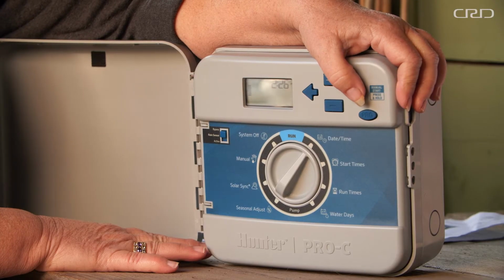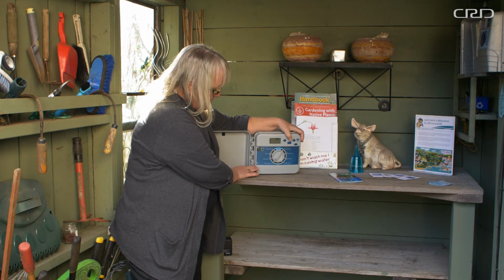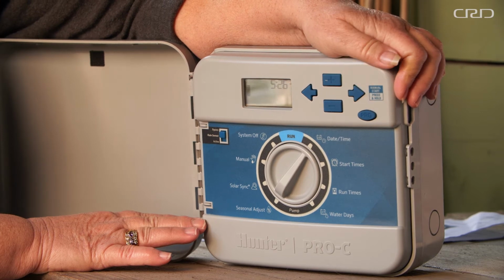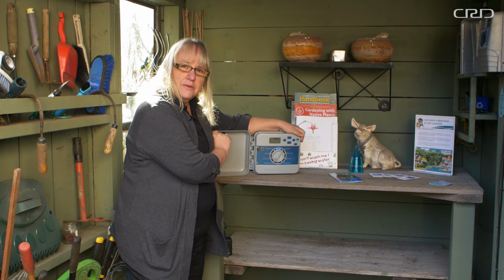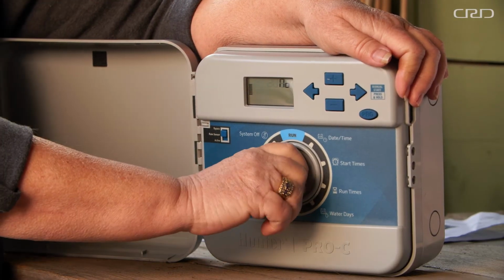I use my right arrow and I can set the time. Using my plus or minus, I set my time. I use my arrow. I'm back to my minutes and now I'm back to my year. So I've set everything I need to. I then go back to run.